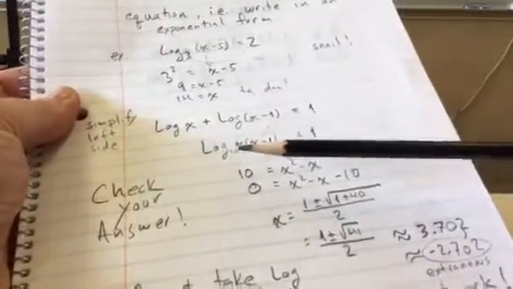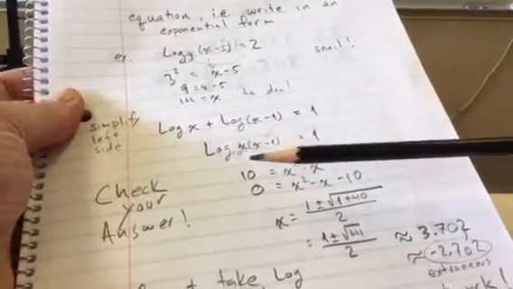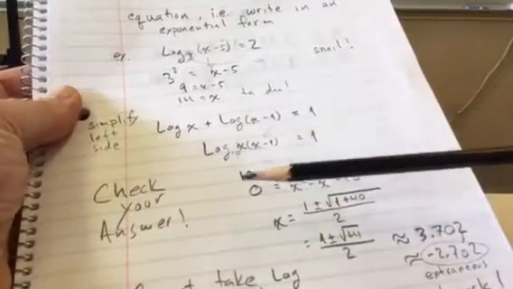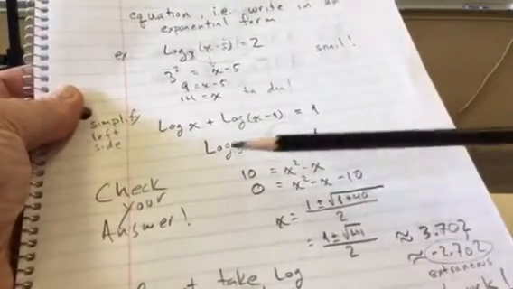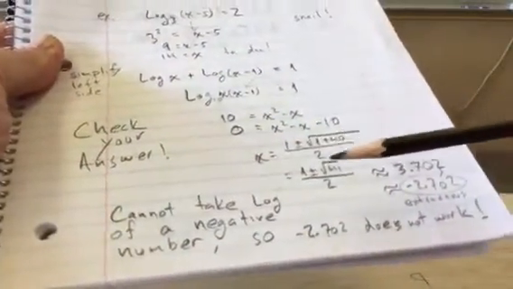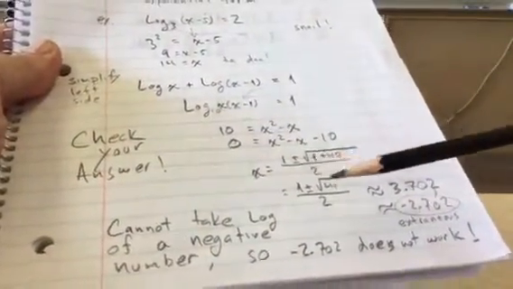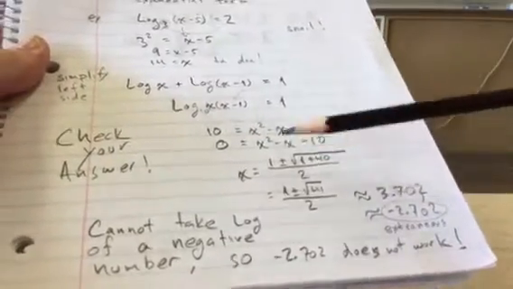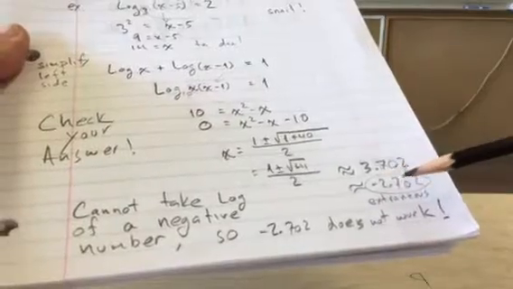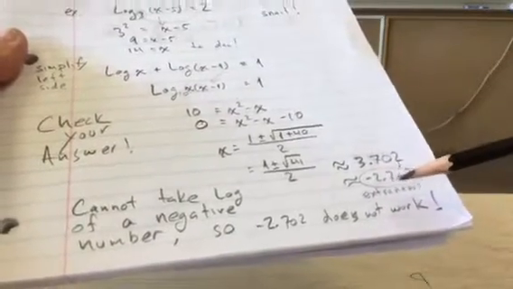If you have two logs, you should combine them into a single log using your log powers, and then unwrap. So x times x minus 1, 10 to the first power, that's 10. So now I got a quadratic. It's not so nice. I got to use the quadratic formula, daggone it. And I get two answers from the quadratic formula, 3.702 and negative 2.702, excuse me.